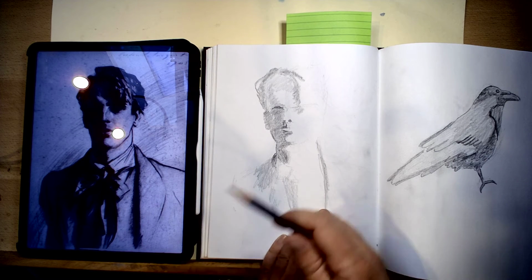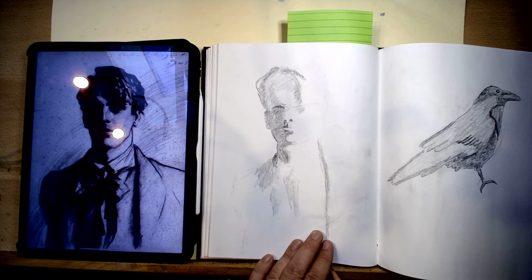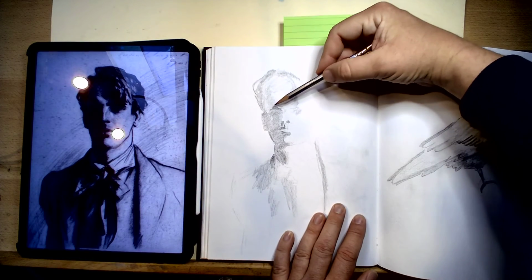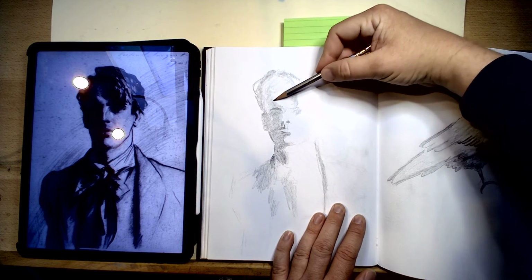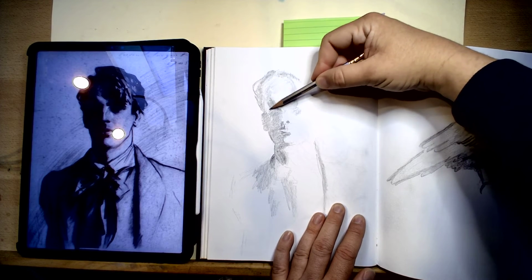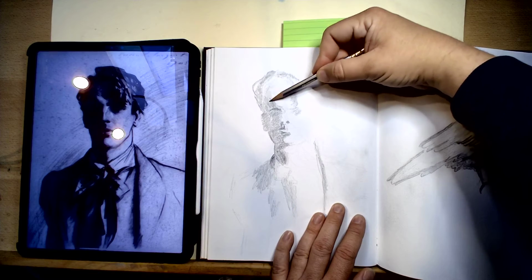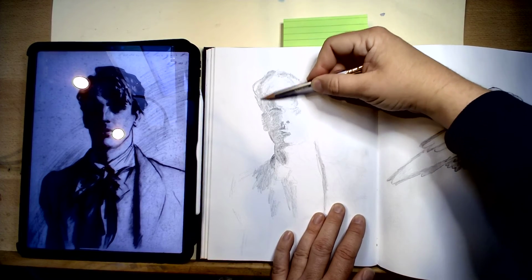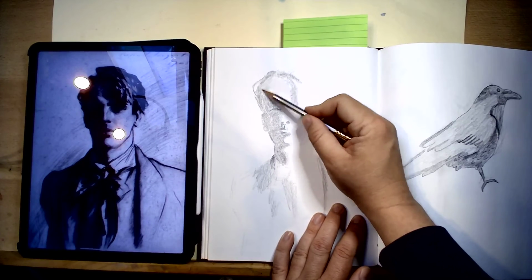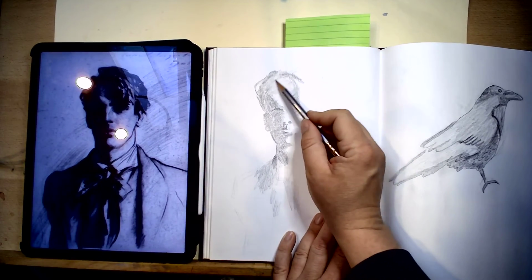Or maybe you can't see that, you can't see too much. Actually, this is doing a really good job of simplifying the shadow on my iPad there. It actually gets pretty light up here.